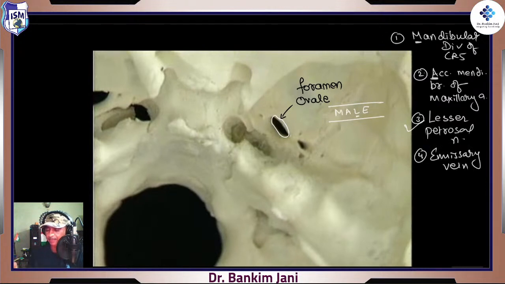We'll talk about it when we discuss the blood supply. But well, this is foramen ovale. That's important, right? This is the mandibular division of cranial nerve number 5. Well, that is foramen ovale. So in that case, now one more, which is a small one, right? It is foramen spinosum.